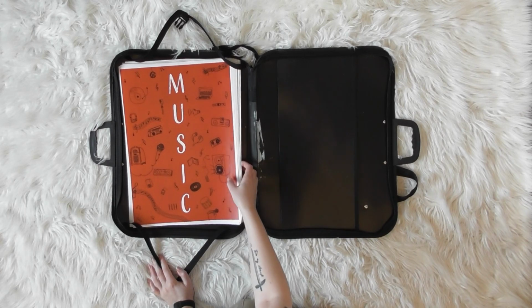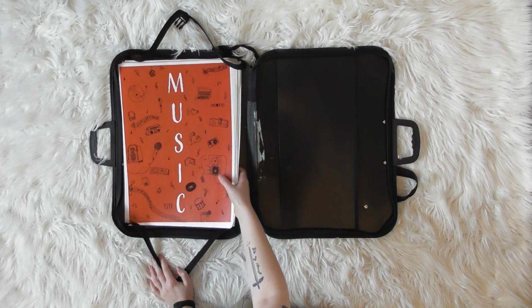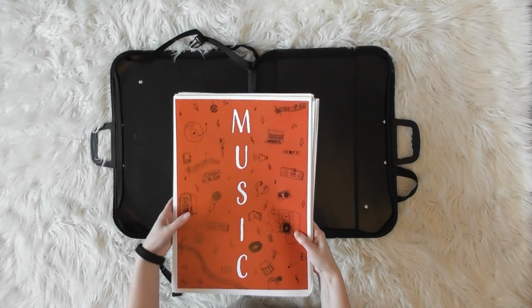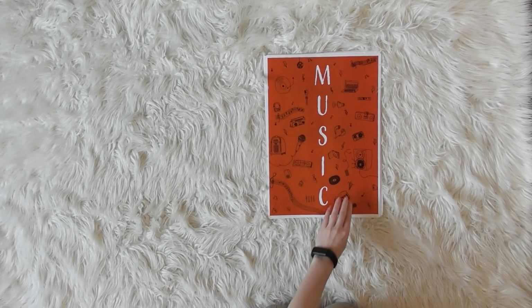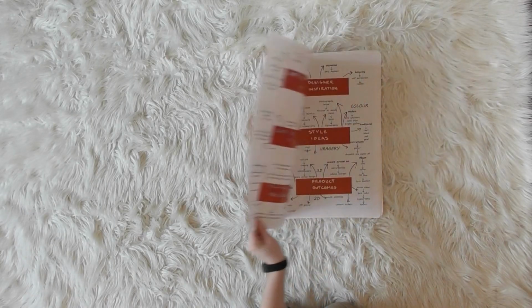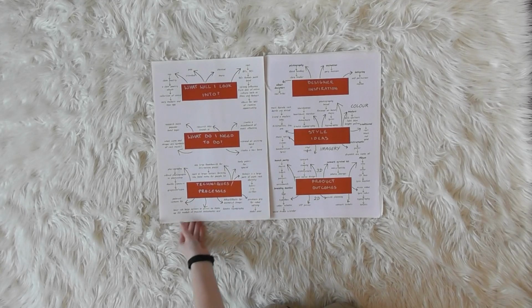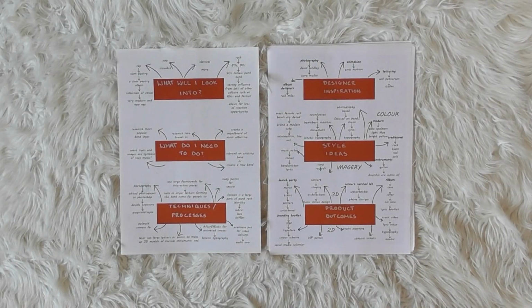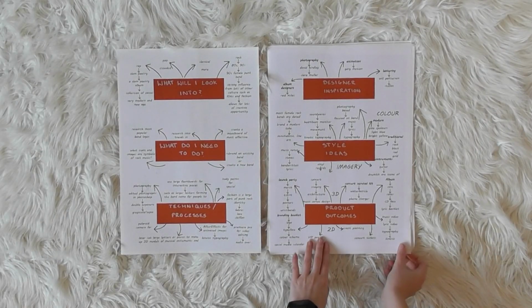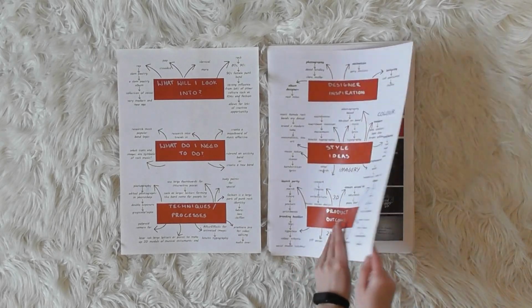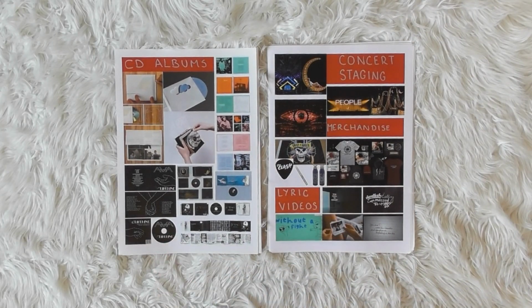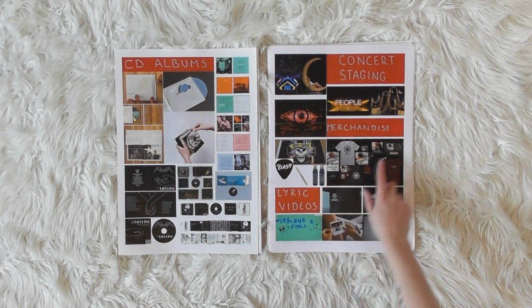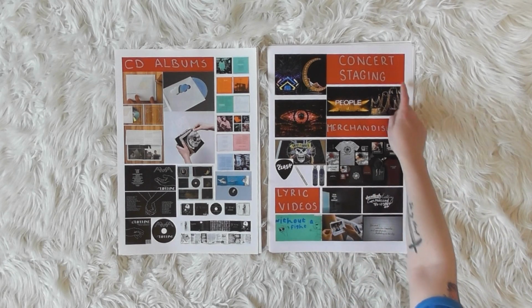So for your A-level graphics communication coursework, you can choose any topic, and I did mine on music. Always got to start off with a mind map, and I think it's always best to break it down into sections, and that way it looks like your thoughts are a lot more structured and organized, and it's easier for an examiner to read. I've done the same thing for my mood board here and broken it down into sections of lyric videos, merchandise, concert staging, and CD albums.